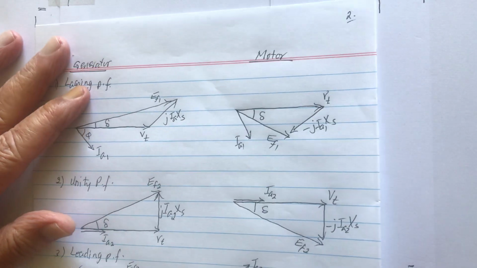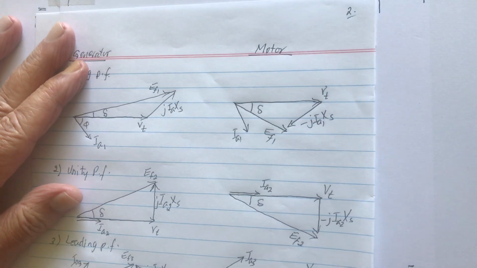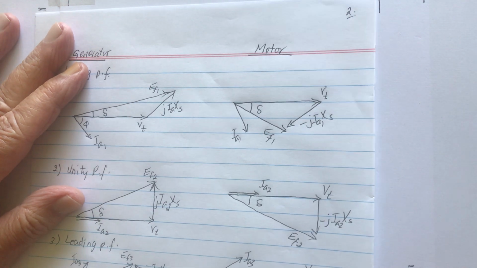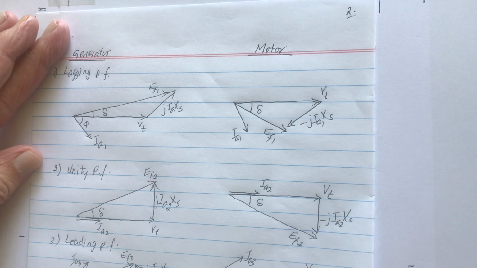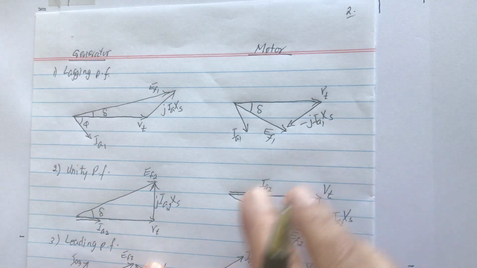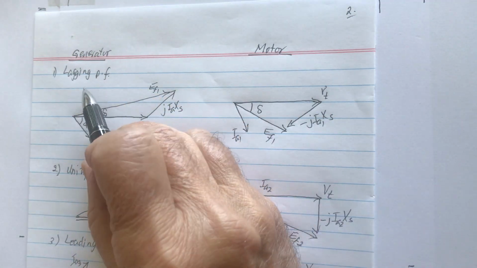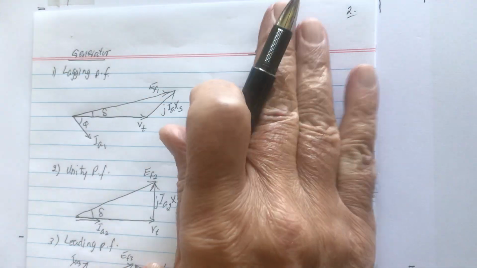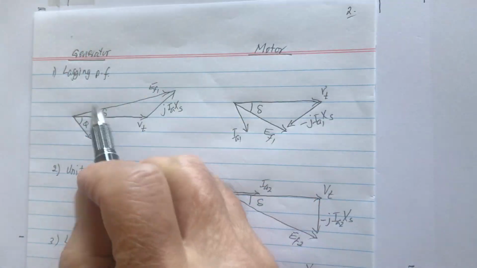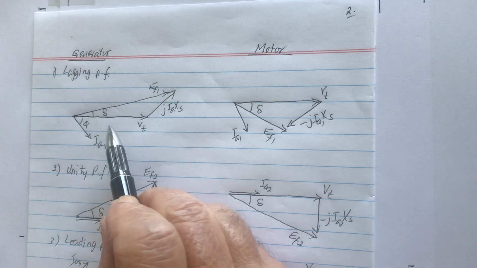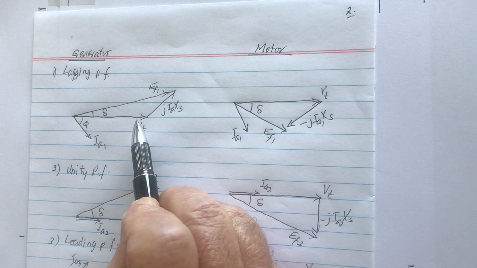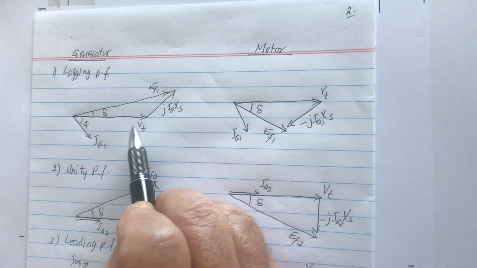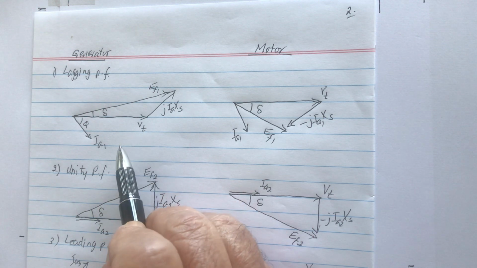If we look at the phasor diagram for a generator, if we start with the lagging power factor, forget about the motor now. With a lagging power factor, VT is always taken as the reference terminal voltage per phase.